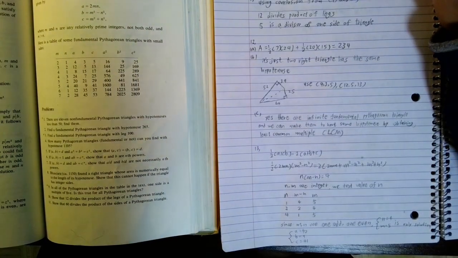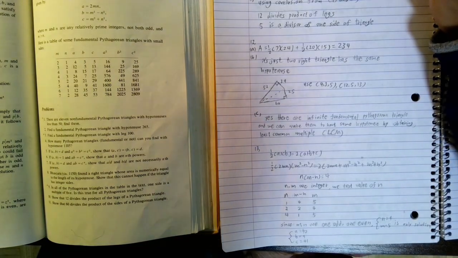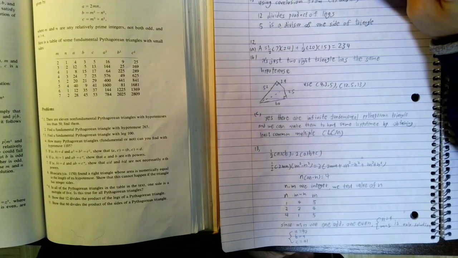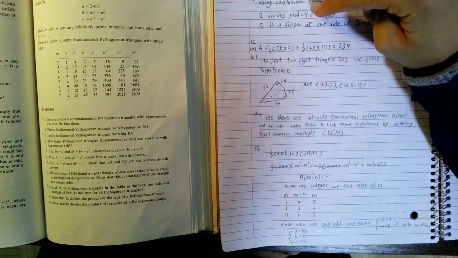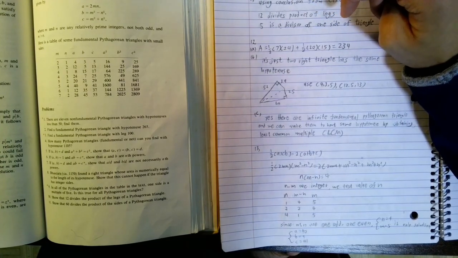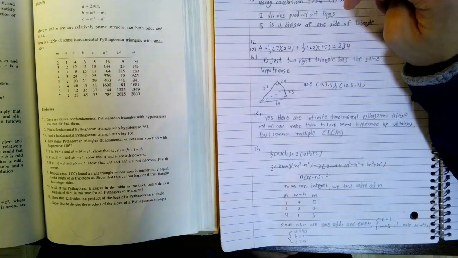And question 11 shows that 60 divides the product of the sides of a Pythagorean triangle. Using the conclusions from 9 and 10, we know that 12 divides the product of the legs, and one of the sides is always going to be a multiple of 5. Therefore, 60 is going to be a divisor of the product of the 3 sides.